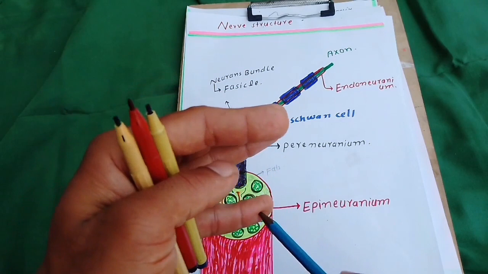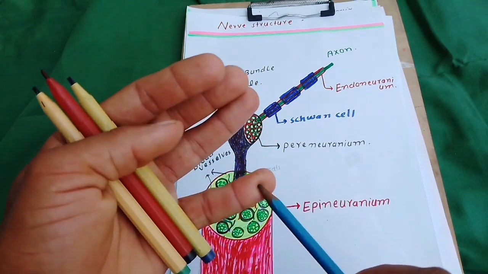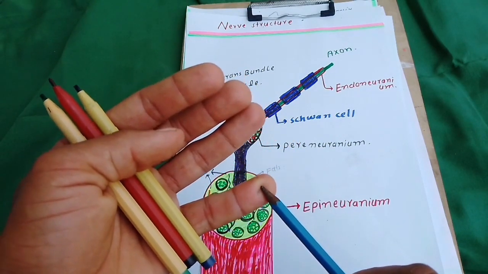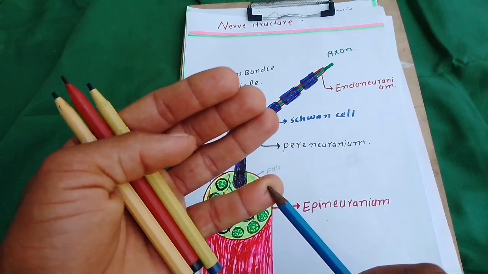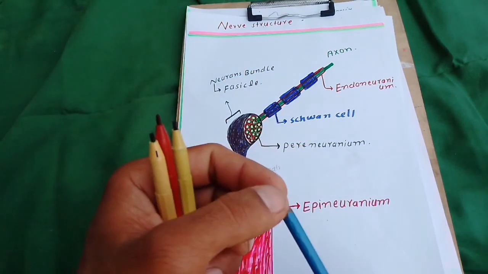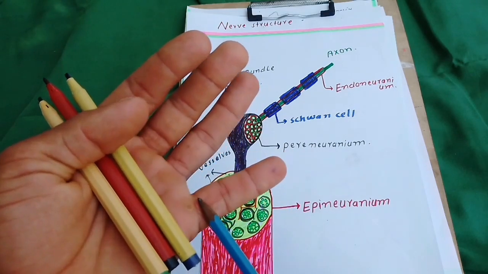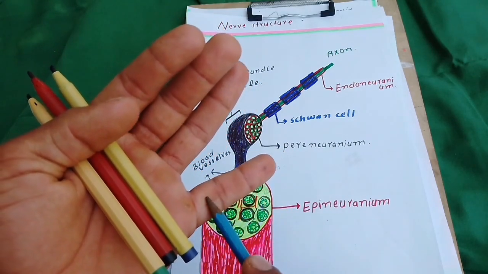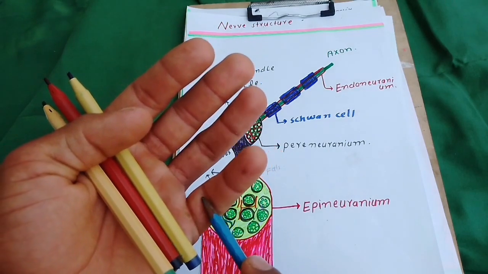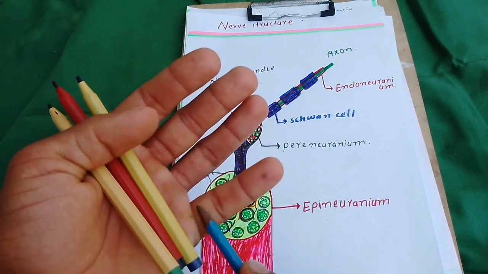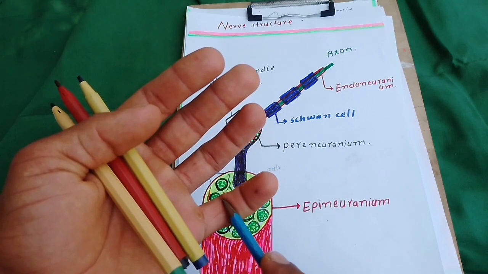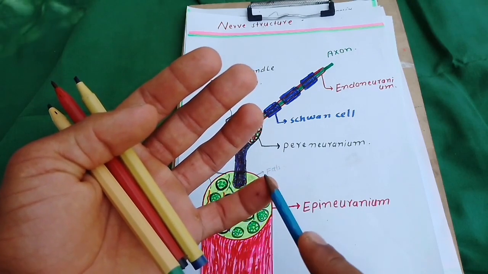But outside of the CNS, when many axons combine together, it makes a huge mass which is called a nerve. The main difference between the nerve and the white matter is that the group of axons in the CNS is white matter, but a group of axons outside of the CNS is called a nerve.